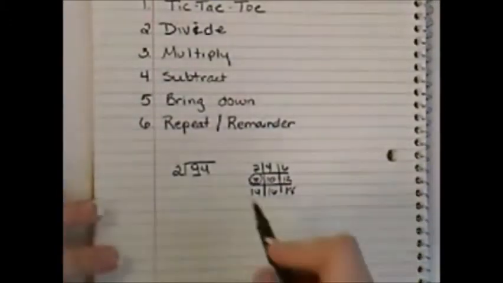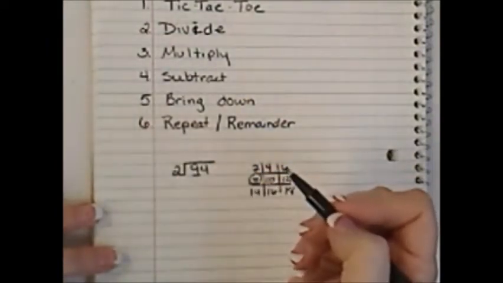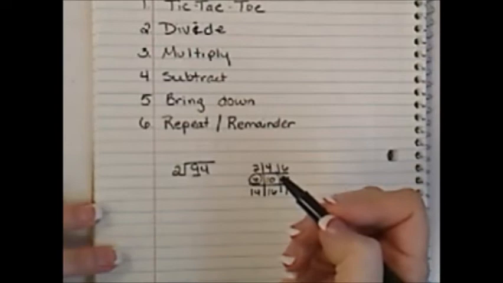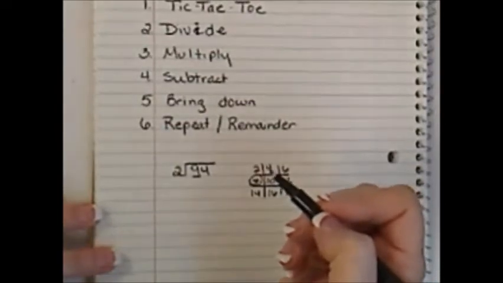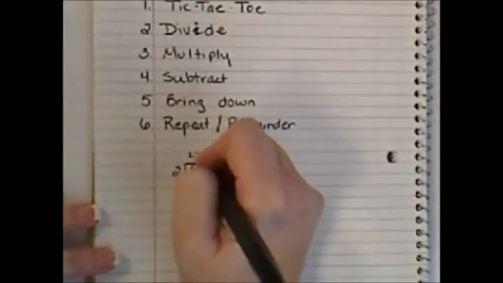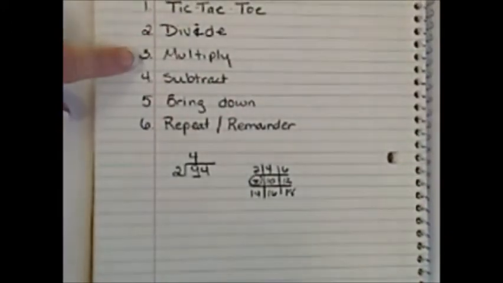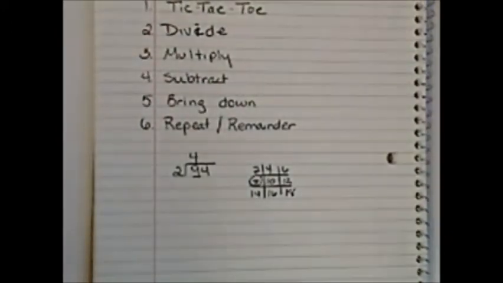So I'm going to put a 4. I'm not just going to put it anywhere, though. I have to be very specific. Where do you think that 4 is going to go, Mel? Above the 9? Yes, excellent. So I'm going to put that 4 above my 9. Now I follow my next step, which is to multiply. What 2 numbers am I going to multiply?